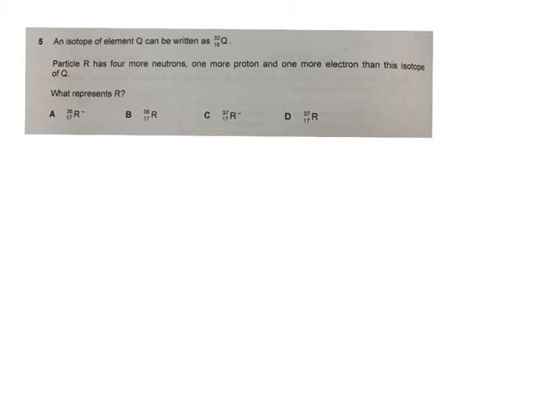Today we will be looking at this question from the 2019 paper. Alright, paper 1, question 5 of the pure chemistry paper. Alright, let's take a look at the question.